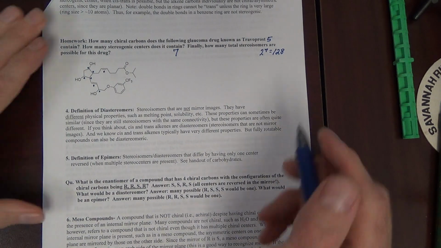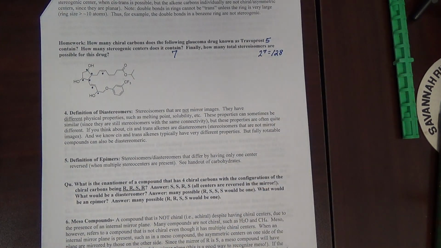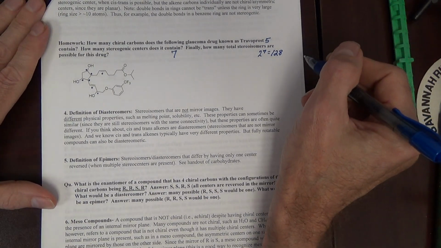Yeah. I have a new calculator here. I need to make sure I know how to work it, right? You don't want to get caught on a quiz not being able to work your calculator. Actually, I don't see an exponent on my calculator. Well, I'm not going to keep looking. I think it's 128. 2 times 2 times 2, 7 times.